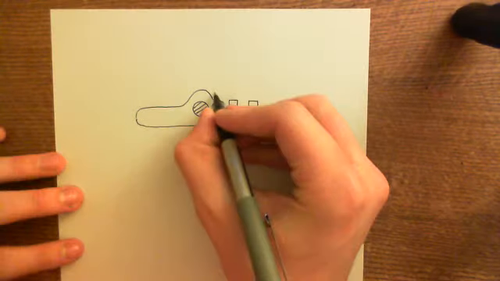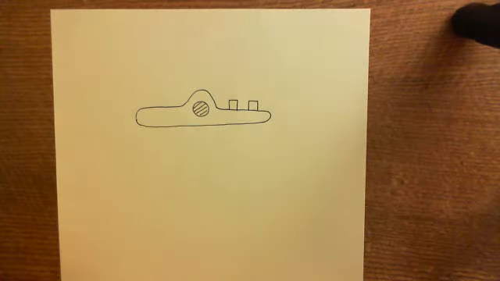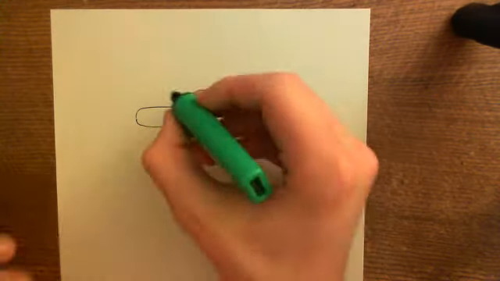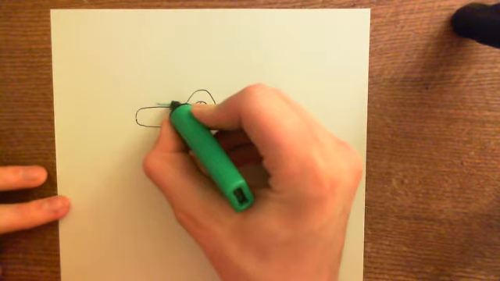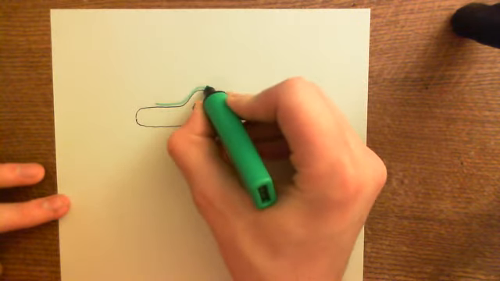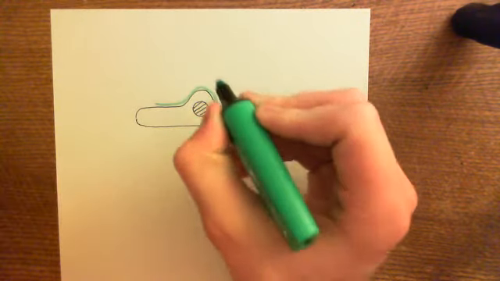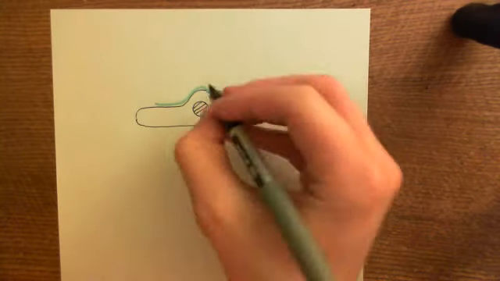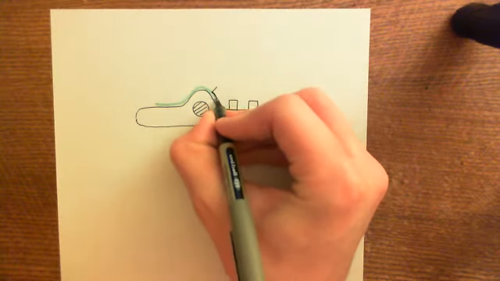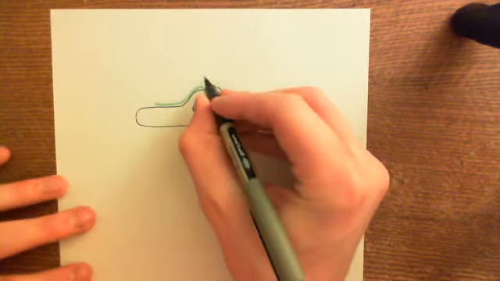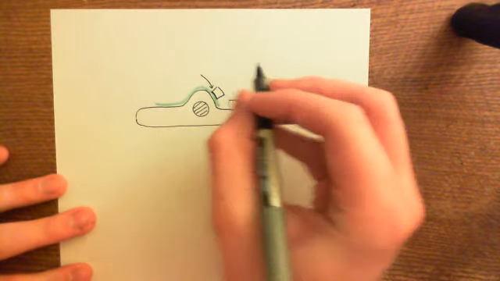Again, this is a chemokine which is mounted on the heparan sulfate proteoglycan. So let me put the heparan sulfate proteoglycan here.